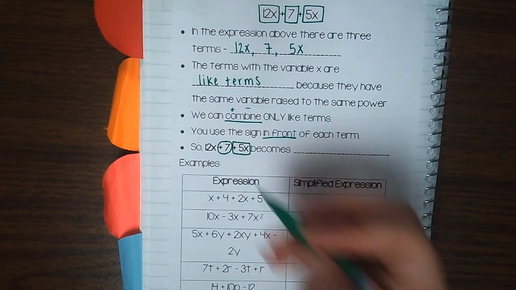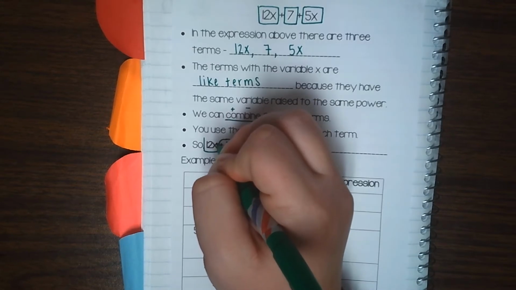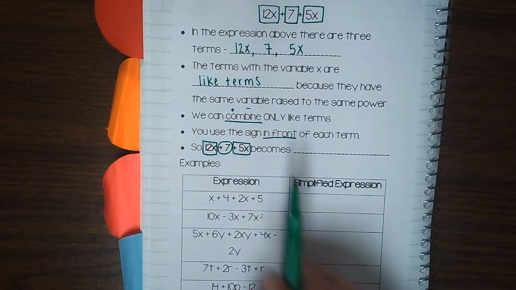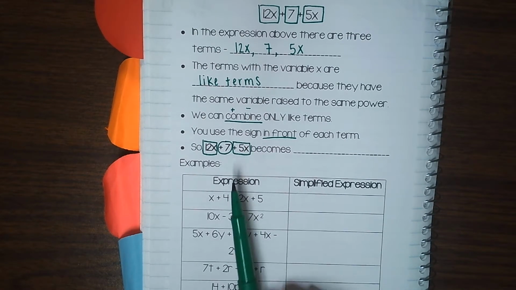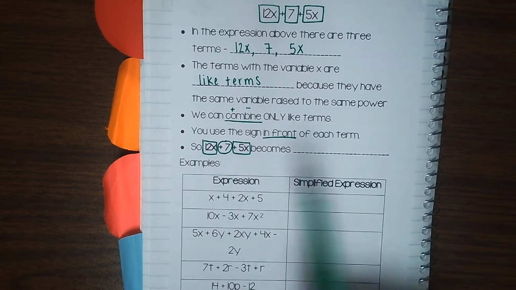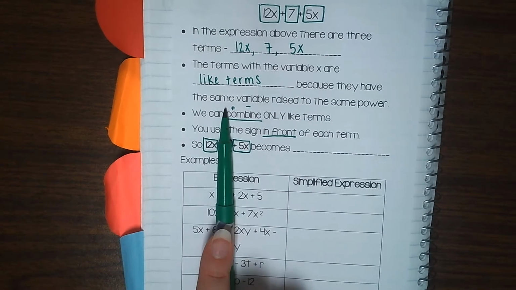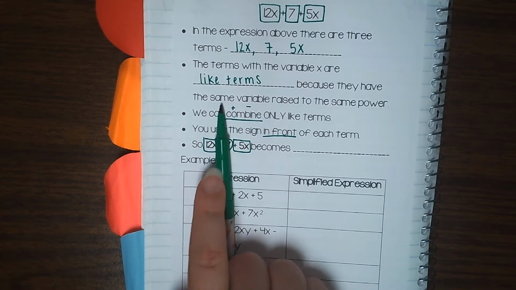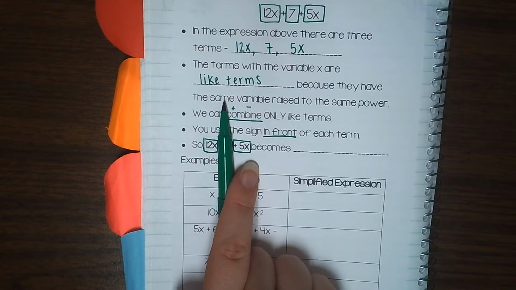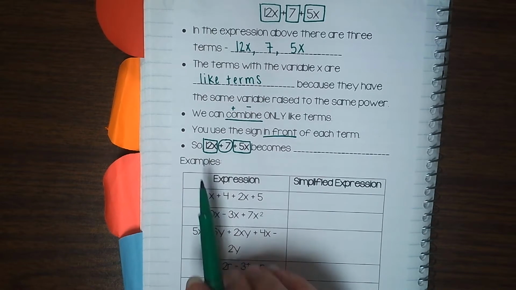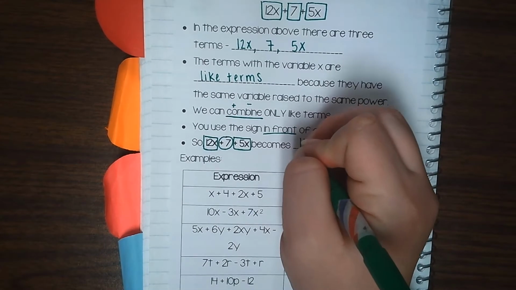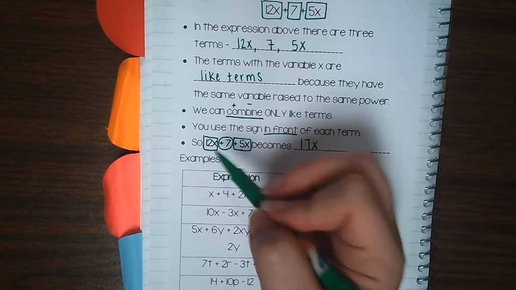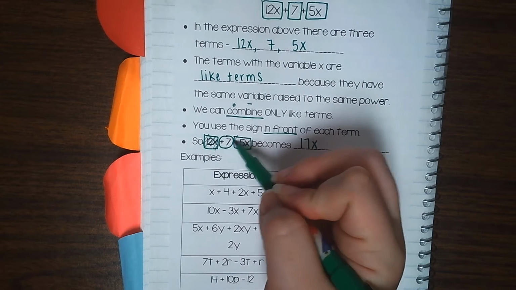Now the two things that we can combine are 12x and 5x. So how do we know if we're adding or subtracting? We're looking at the sign between them. If I were to take out this plus 7, okay, I took it out, that would give me 12x plus 5x. Well, 12 plus 5 is 17x. Okay, so we've used this one. We've used this one.